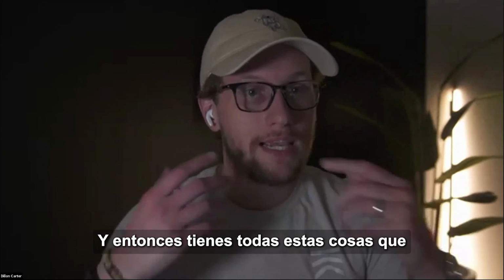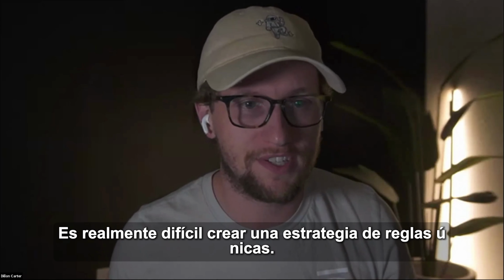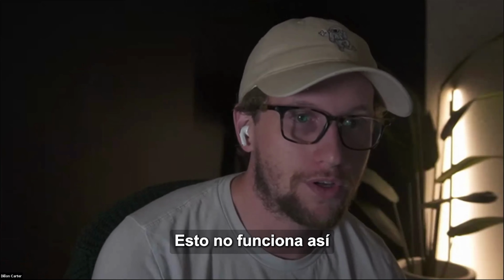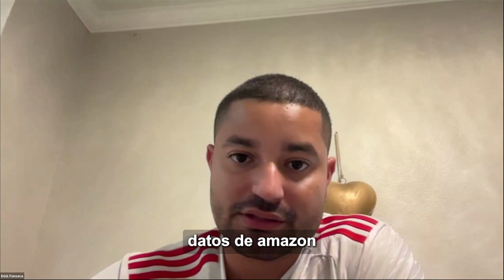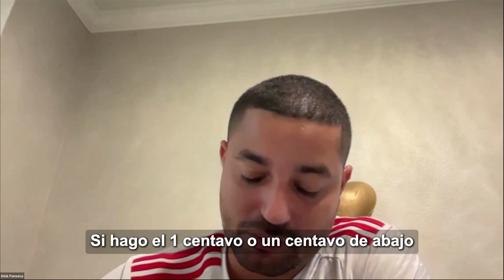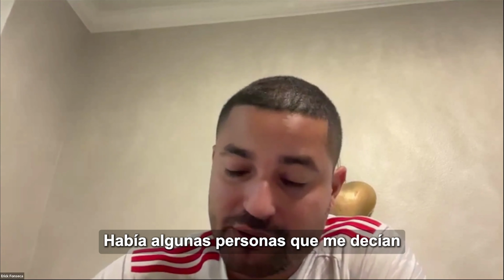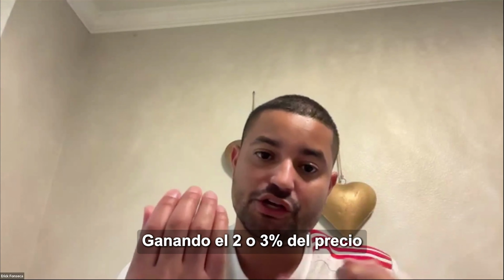Because they vary so much, it's really hard to create a single rule strategy to say, just always do this. That's just not how this works. Yeah, which is nice. It's nice to get it clear from somebody that has the data from Amazon, because some people think for whatever reason that if I do 1 cent or 1 penny below, I will guarantee get that buy box. At some point, some people were telling me that within 2 or 3% of the buy box price, you should get the buy box. Is that true?